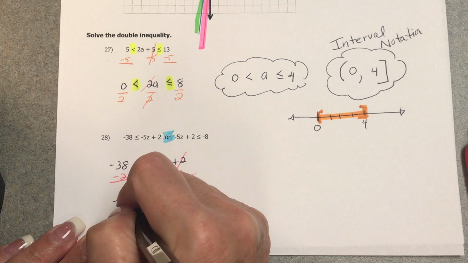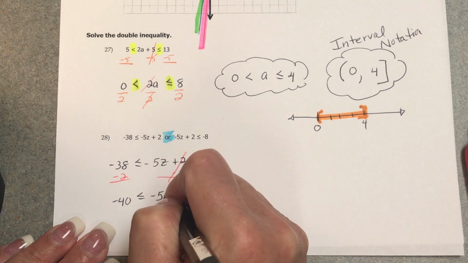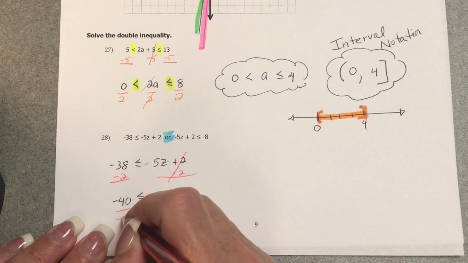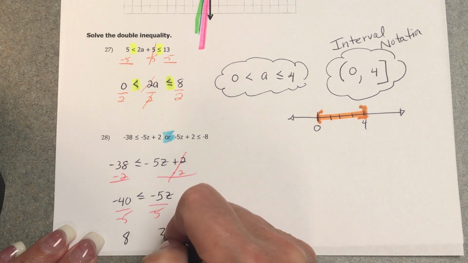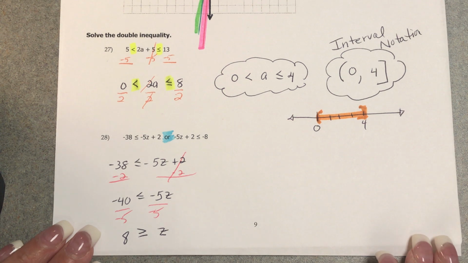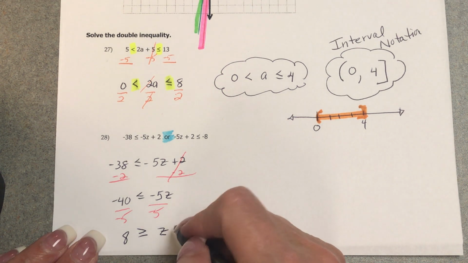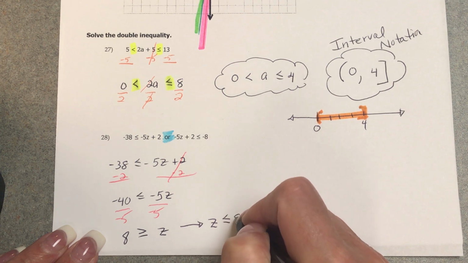I'm getting -40 is less than or equal to -5z. Right here, when you divide by a -5, you're going to get a +8 and the +z, but that less than or equal to has to be greater than or equal to. Now, saying that 8 is greater than or equal to z is the same thing as saying z is less than or equal to 8.